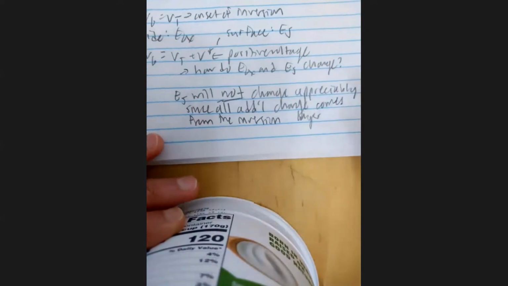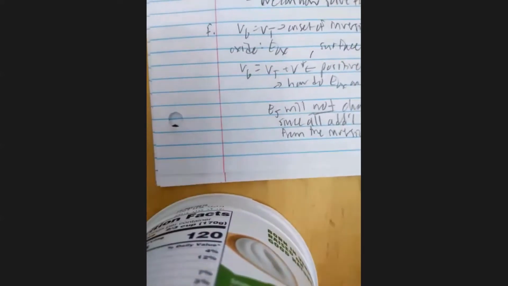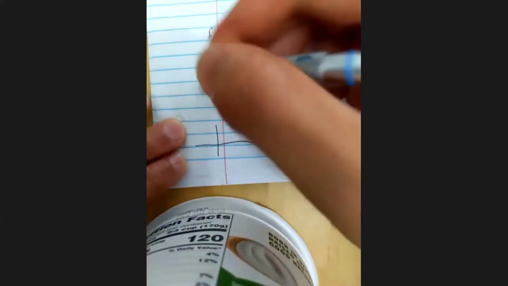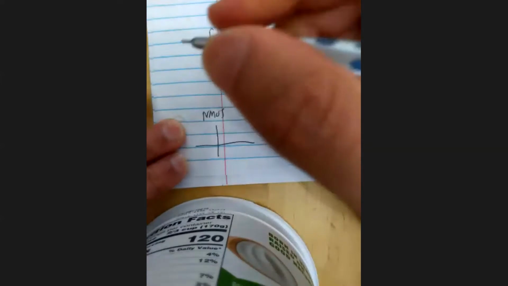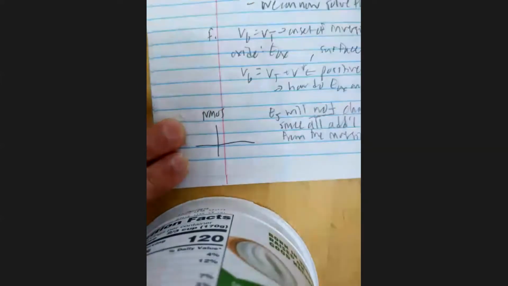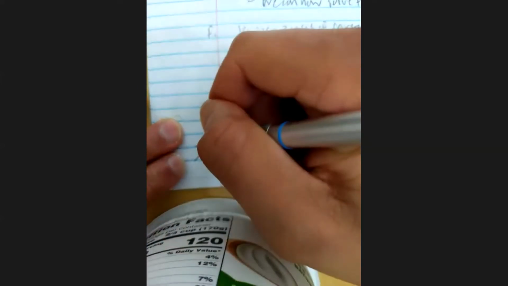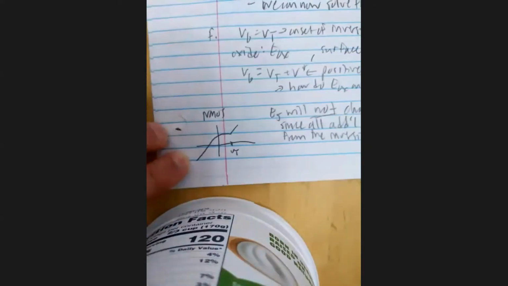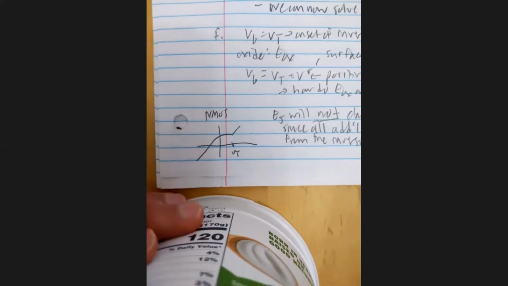So if we remember our QV curve from our MOSCAP module, this is an NMOS structure. We have something that looks more or less like this, VT.